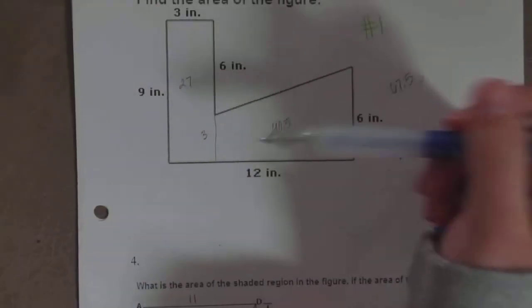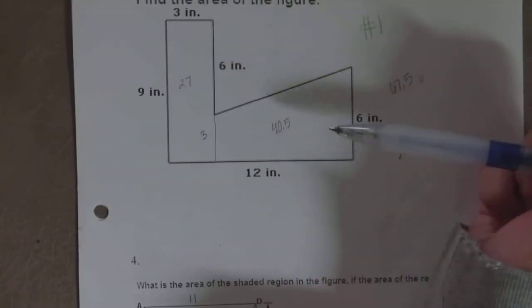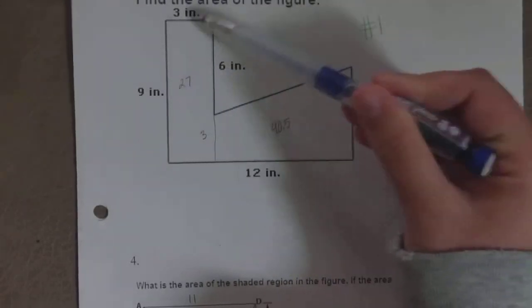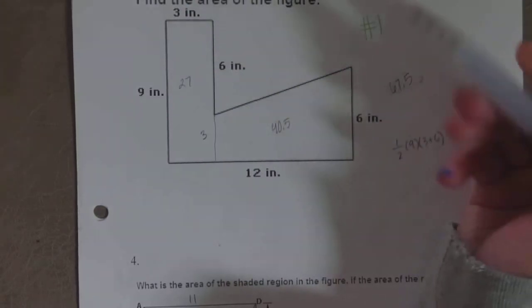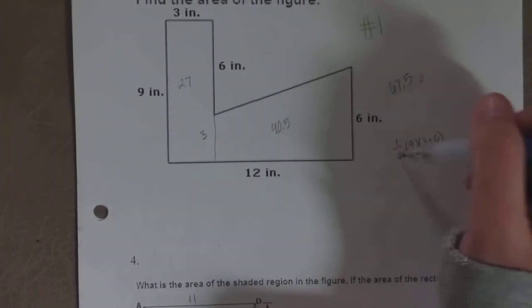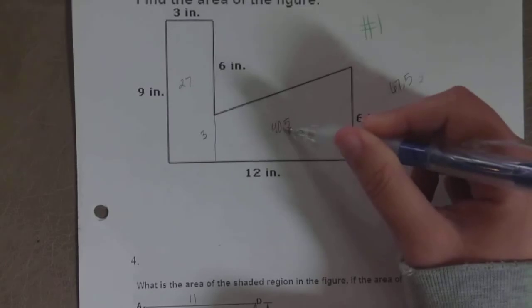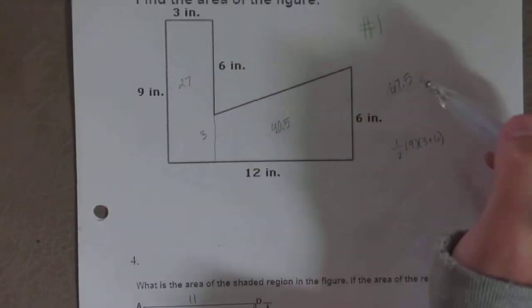Next problem here. Again, you just have to split it up into whatever shapes you like to work with. So I went with a rectangle, and this is a trapezoid. The area of this rectangle is just 27. The area of the trapezoid, I have it written here, half of the height, which is 9, times base 1 plus base 2, right here. So that's 40 and a half.